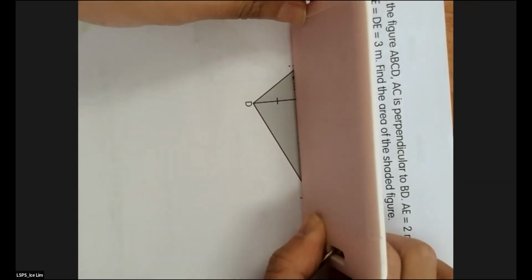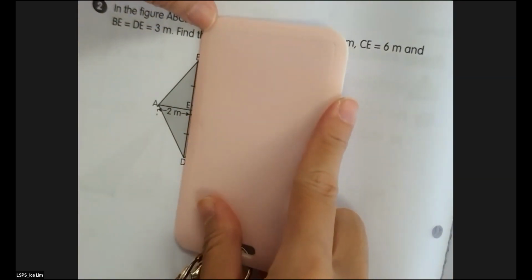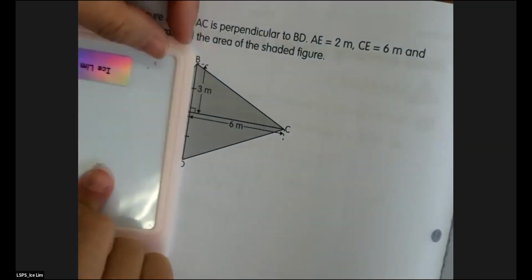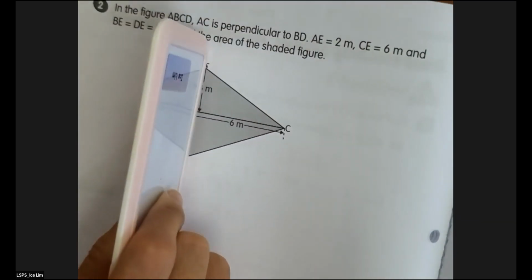They are like mirror images. Can you understand? Can you see? I can also cut like this. Cut like that. Can you see one triangle? Can you see the other triangle? So you see one triangle here, one triangle here. You can count the area of this plus the area of this. That gives you the answer.